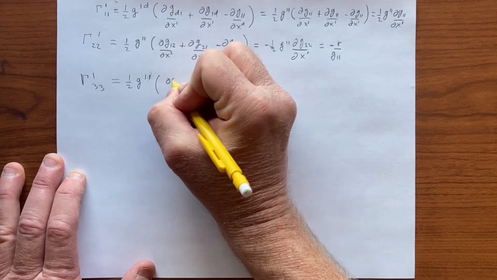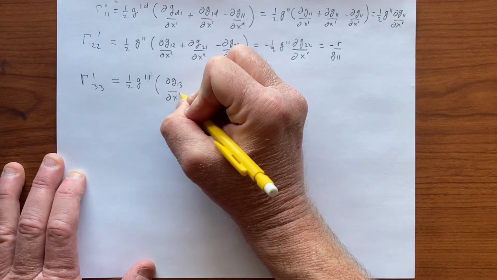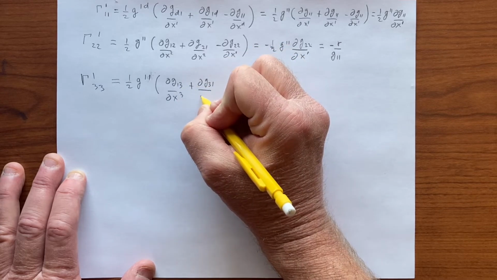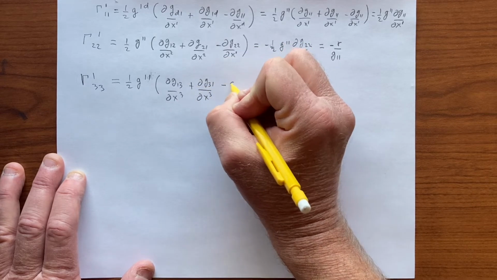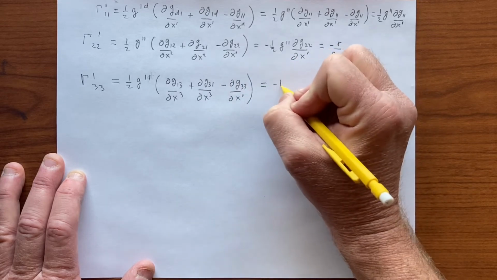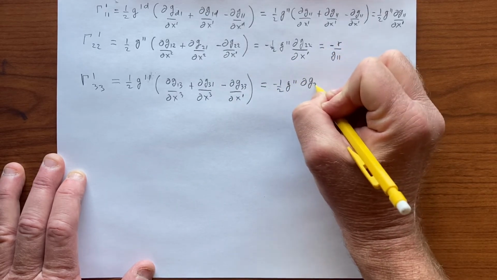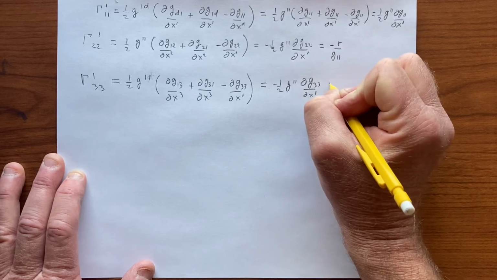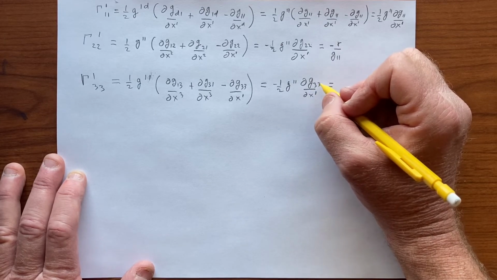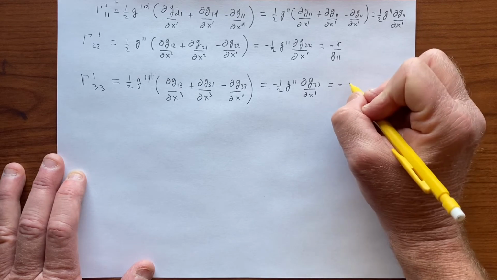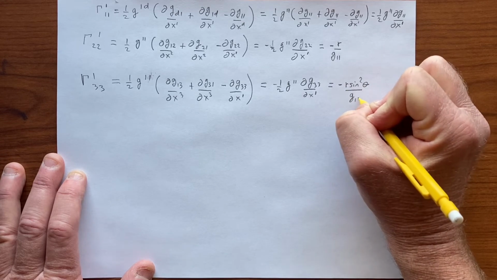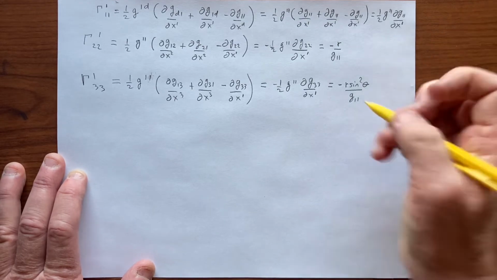And here we have g_{13}, that's 0, and the flipped version of this is also 0, minus dg_{33} with respect to r, and so that becomes minus 1/2 g^{11} dg_{33}/dr, which is, well, g_{33} is r squared sine squared theta, so we get a minus r sine squared theta divided by g_{11}. I think I did that right.